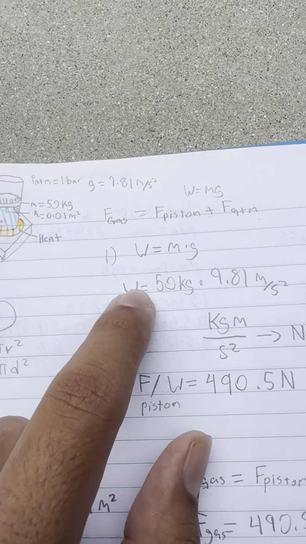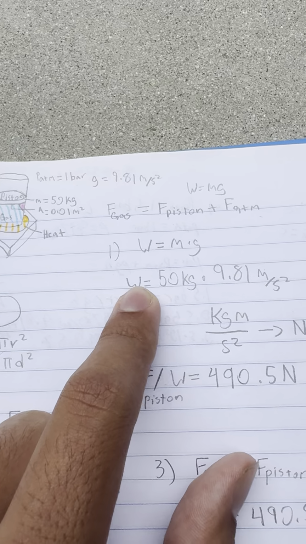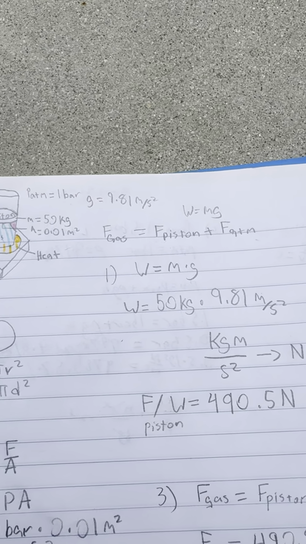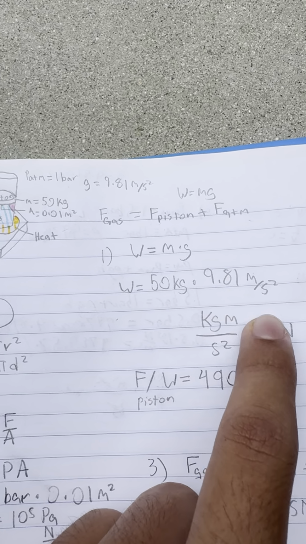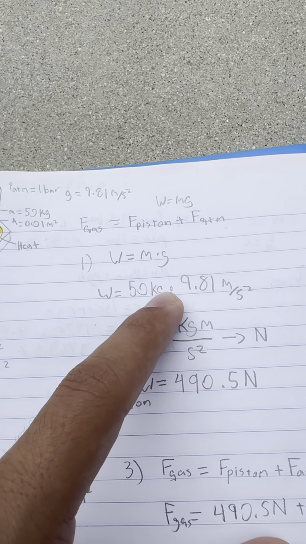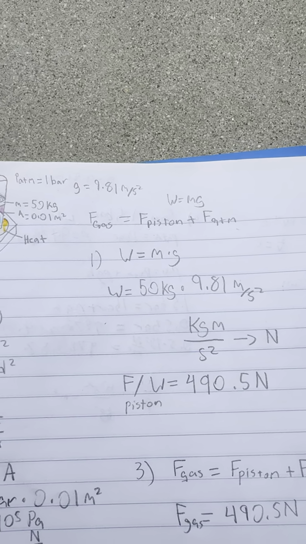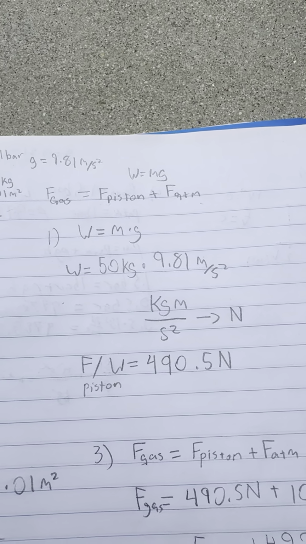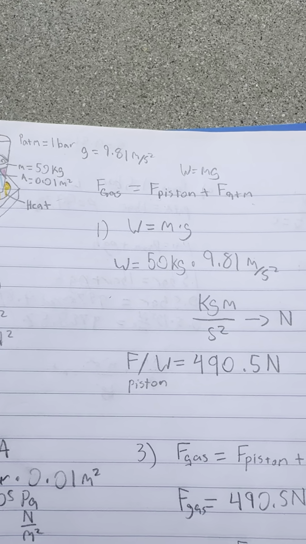We first started off with solving for the weight or force of the piston, which is mass times gravity. Weight is a force, mass is something else. So, with our mass of 50 kilograms times the acceleration of gravity, 9.81 meters per second squared, we know that these units are really important and translate into newtons. So you simply multiply the 50 and your 9.81 and convert your units to newtons to get the force, the weight of the piston. Pretty simple.